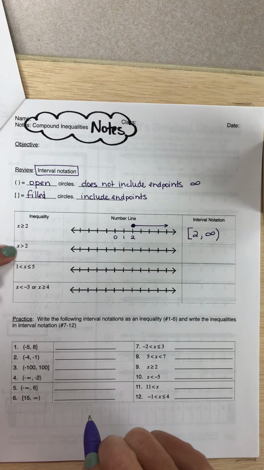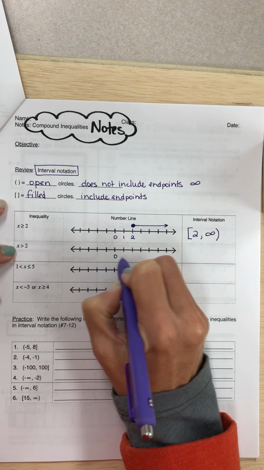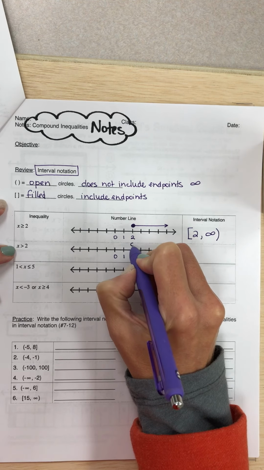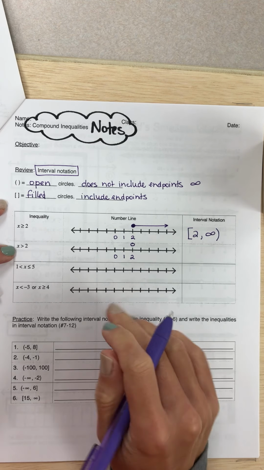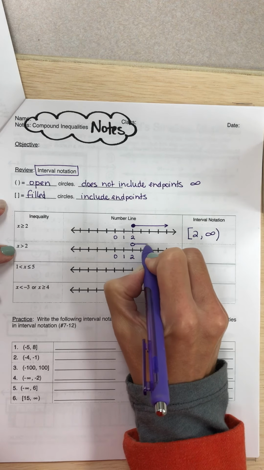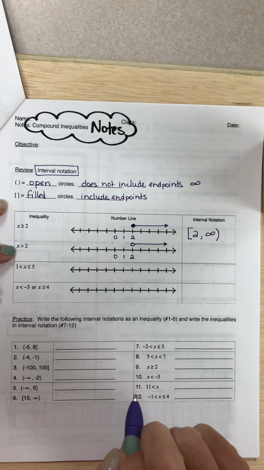Let's go ahead and do the second one. x is greater than 2. On the number line, I'm going to put 0, 1, and 2 here. In this case, the circle would be open because 2 is not included. It has to be 2.1 or 2.2 or whatever. And my arrow is going this way because I have to have numbers bigger than that.